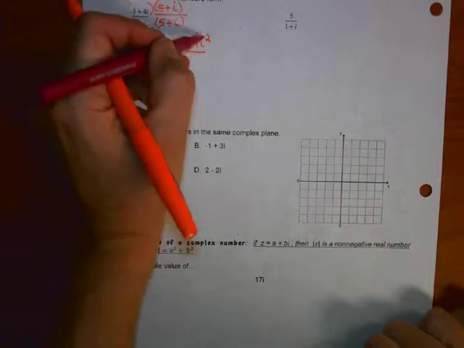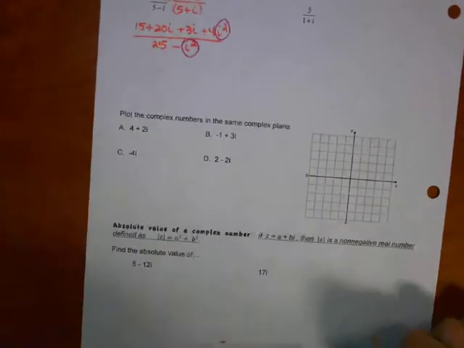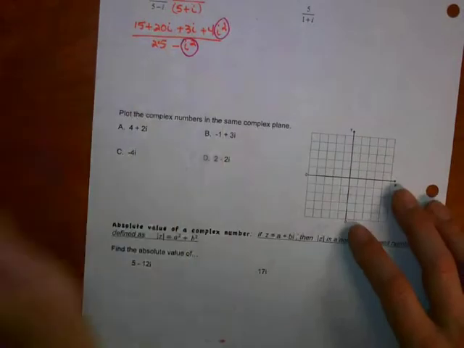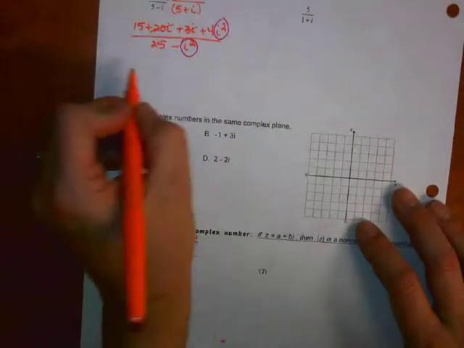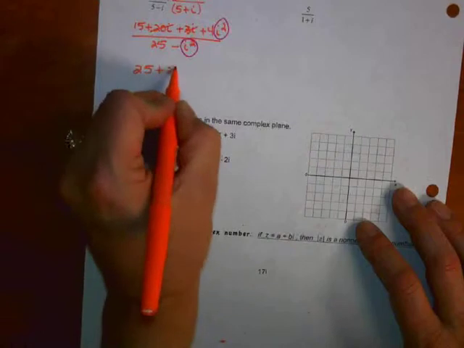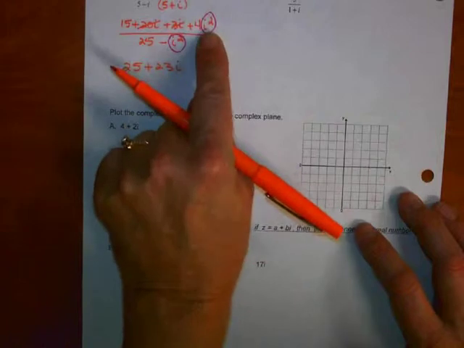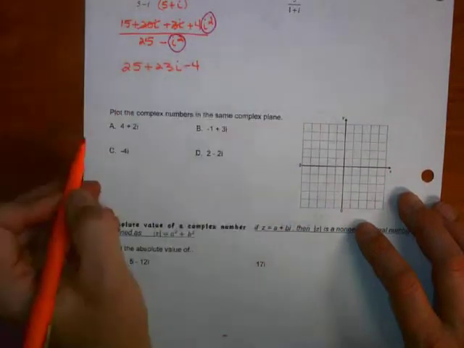So I have two i squareds here, don't I? I'm going to keep track of. They become negative 1. So let's make this pretty. So my numerator, I'm going to put these together. So I'm going to have 25 plus 23i. What does this become? Negative 4, right?